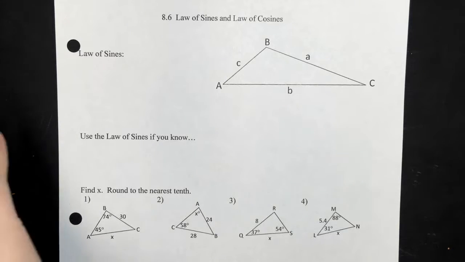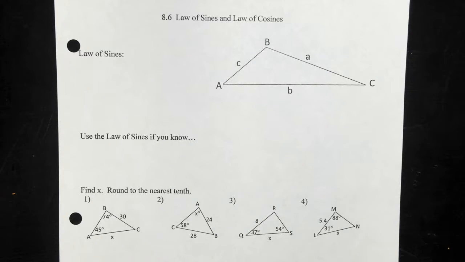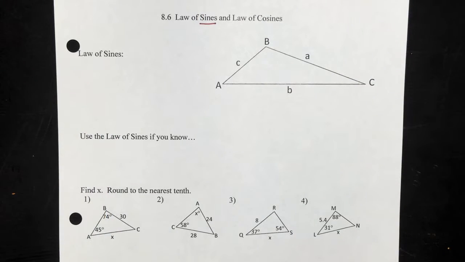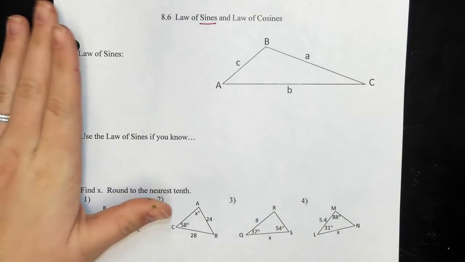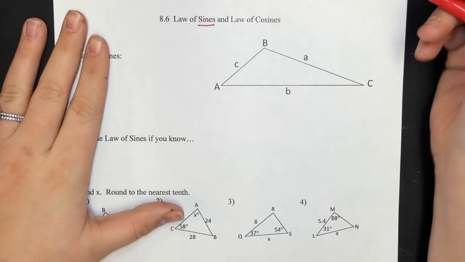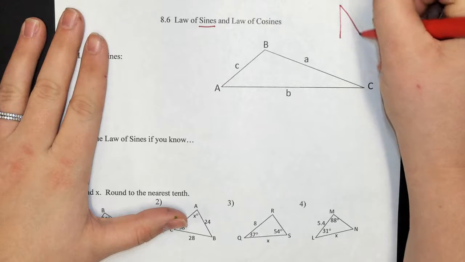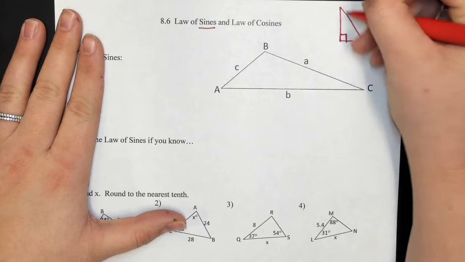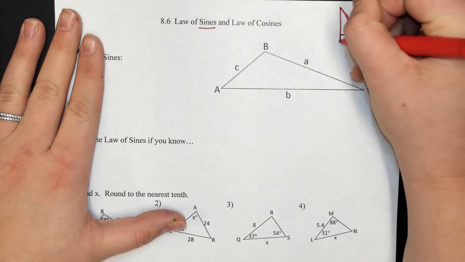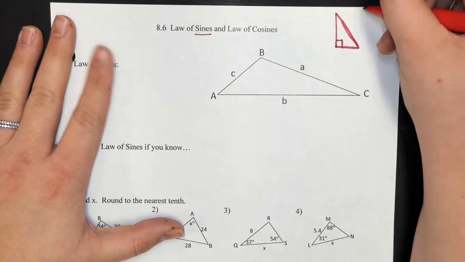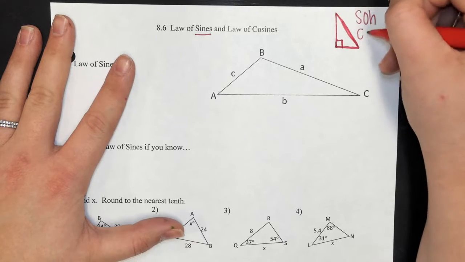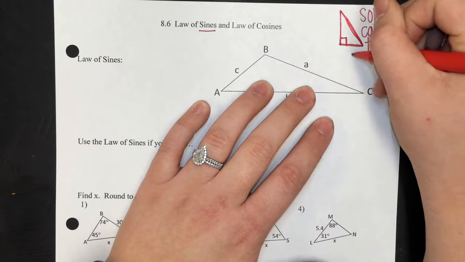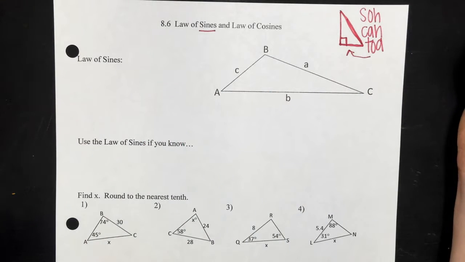Alright, so today we are going to begin law of sines. The first half of this is law of sines, and on the back is going to be law of cosines. Now, we used trig to solve missing parts of right triangles. So when you have a right triangle, to solve for angles or sides, you can use SOHCAHTOA. Only if it is a 90-degree angle.